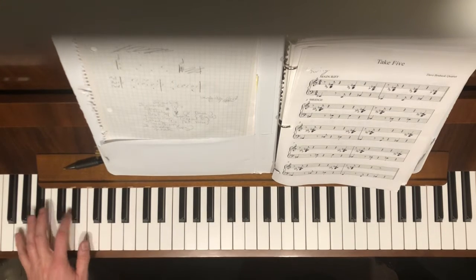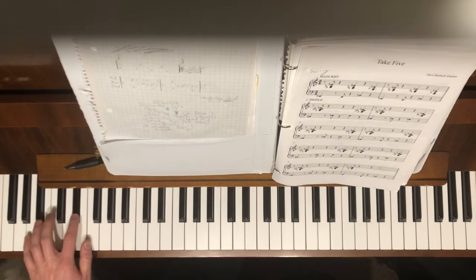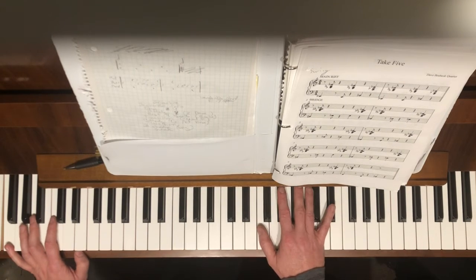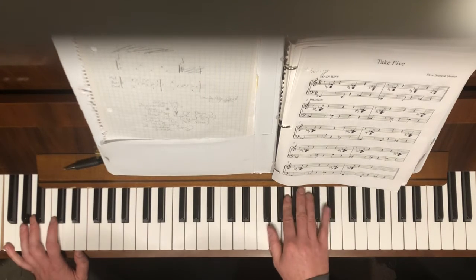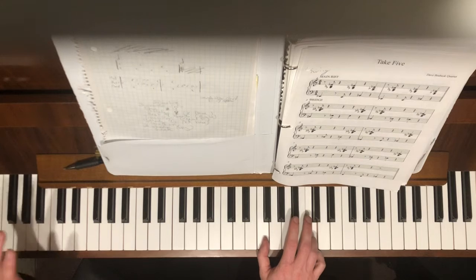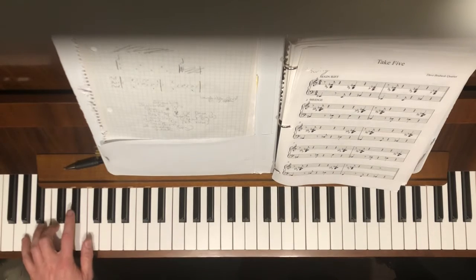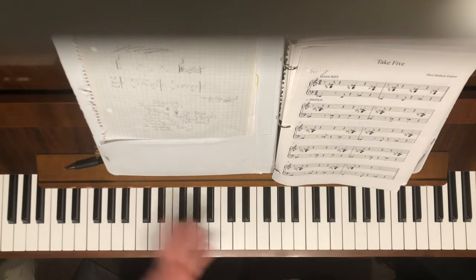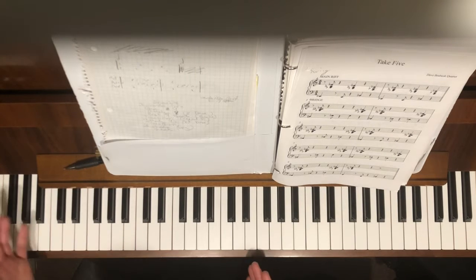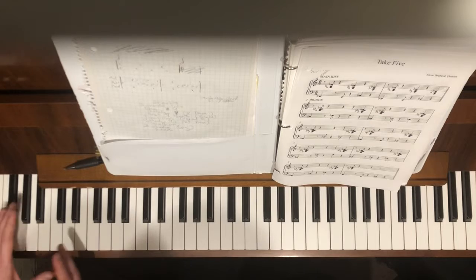2, 3, 4. But the melody overlaps. It starts during the 4th one. This is right. So that's where it gets confusing. The introduction is 4 patterns.